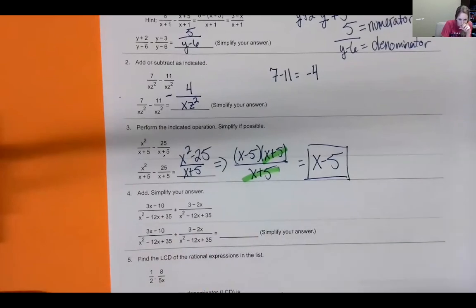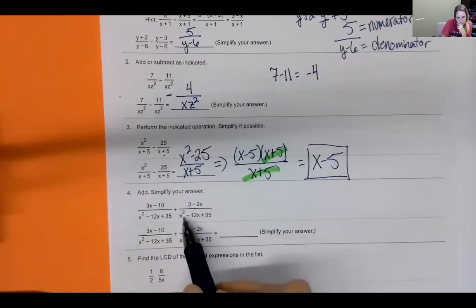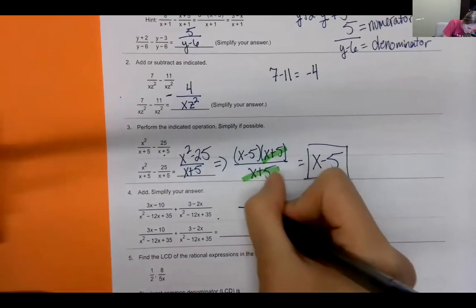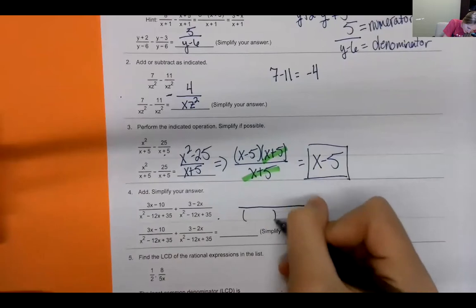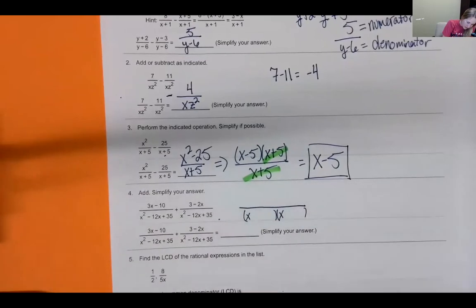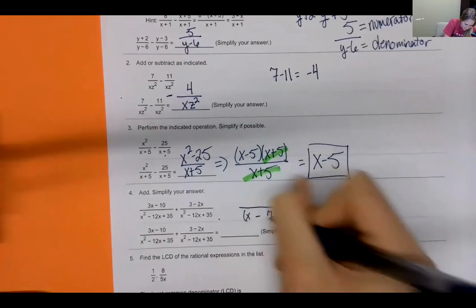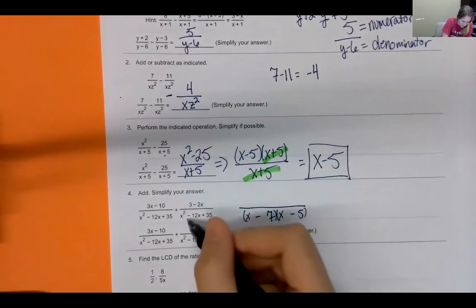All right, so here we have x squared subtract 12x plus 35, and that's the same. So our denominator is going to be that. But let's go ahead and factor this. So I have x and x. Factors of 35 that add to get 12 would be 7 and 5. So I have 7 and 5. And they'd both be subtract because that's a subtract there.